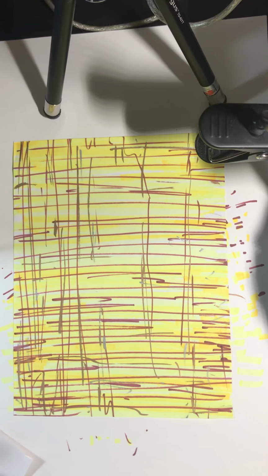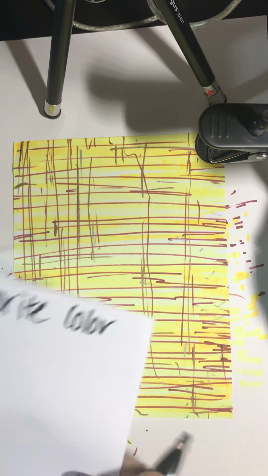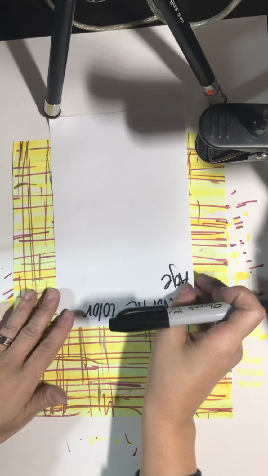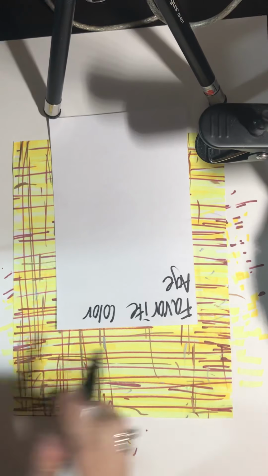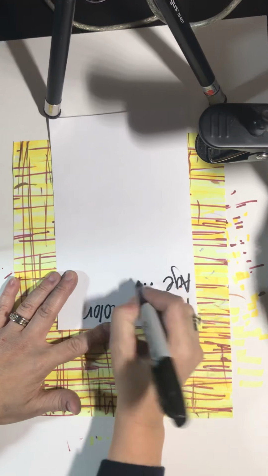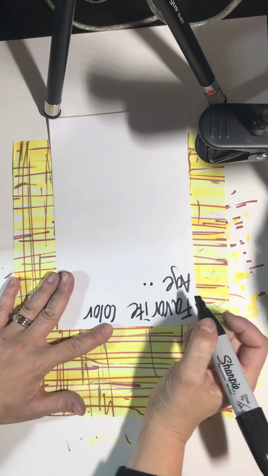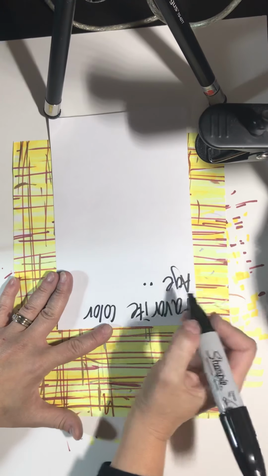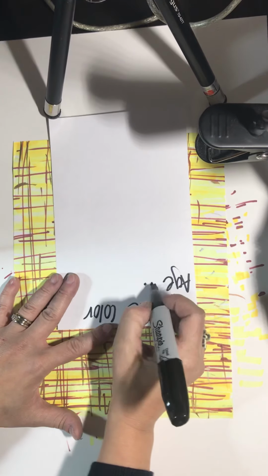Now, it is time for our next data. So we started with the favorite color, of course, because I am an artist, so that's what I'm doing. Now you're going to do your age. You can show your age with a symbol. That's okay if you're not finished. You'll catch up, I promise.